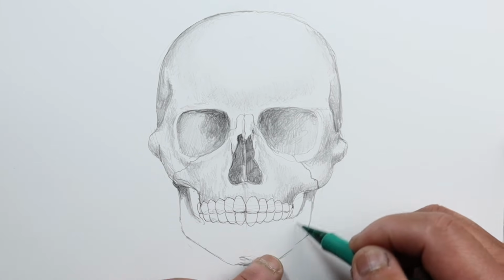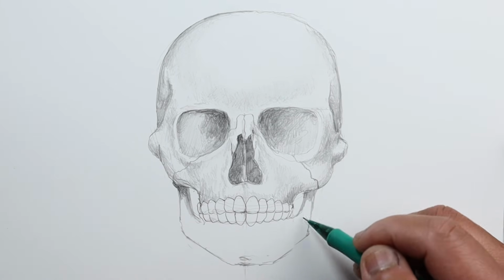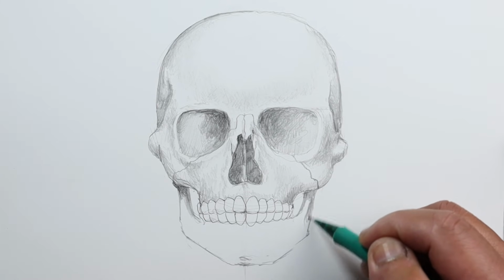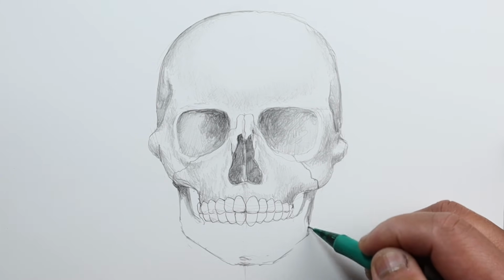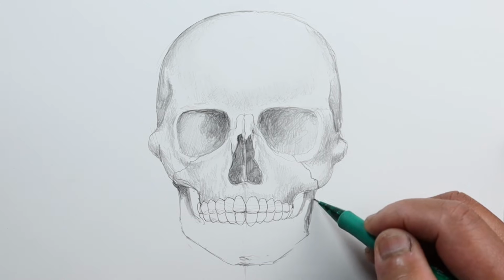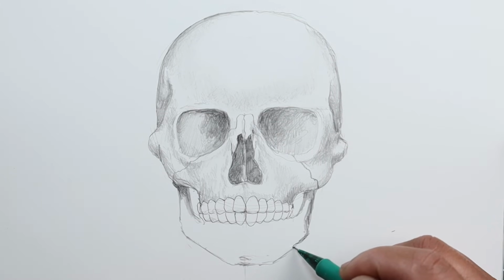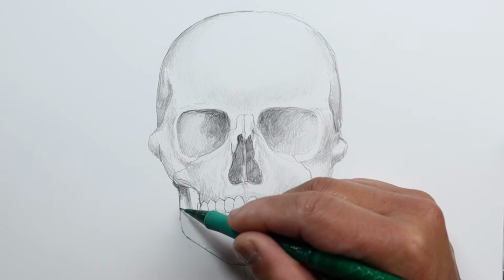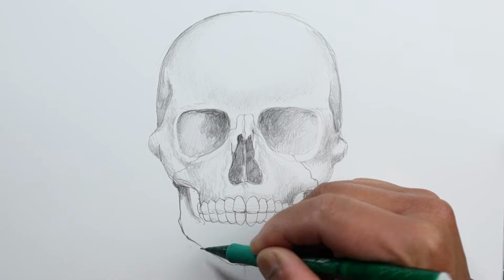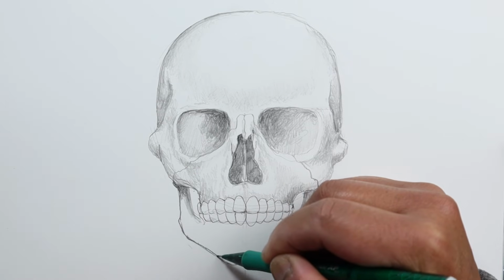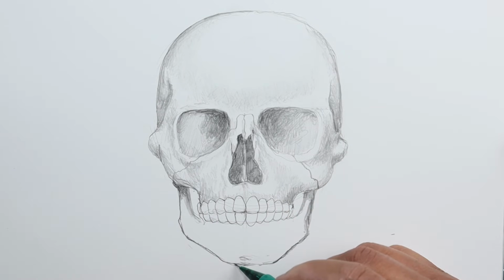And let's try to make this a little bit more three-dimensional. Again, the edges are going to be a little bit darker. And again, this will be fairly irregular. So we'll make this a little bit more irregular here.